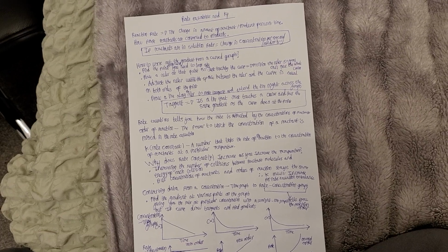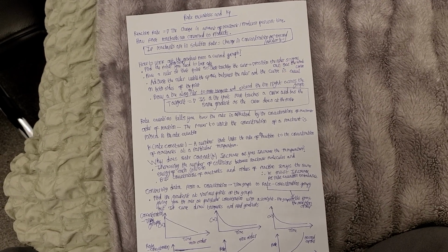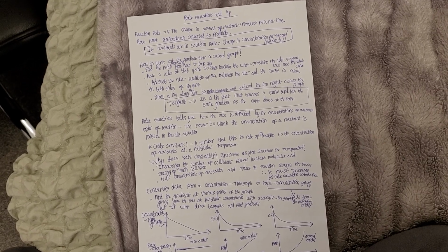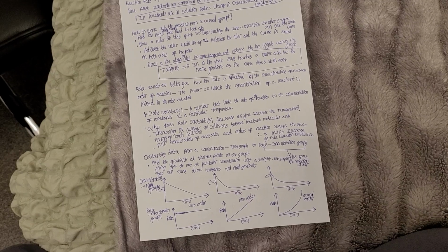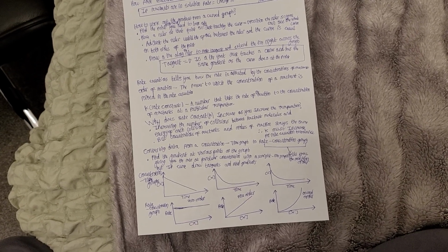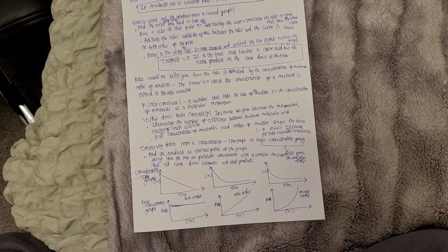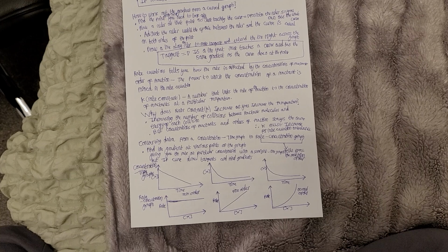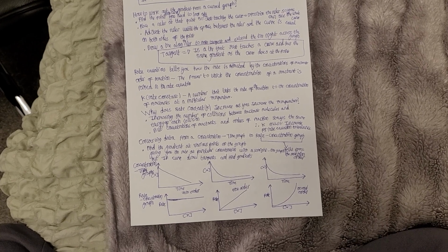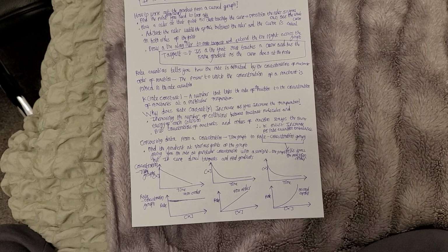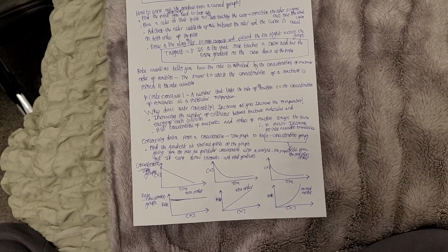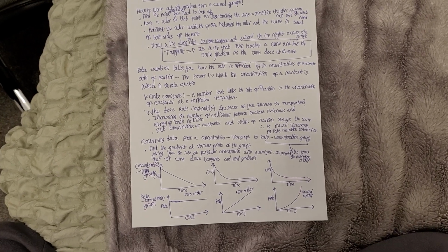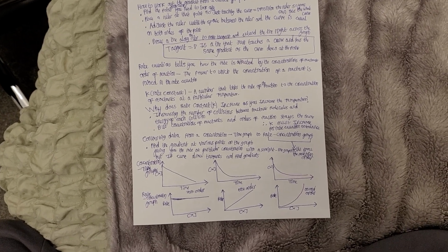Rate equations tell you how the rate is affected by the concentration of reactants. Order of reaction is the power to which the concentration of a reactant is raised in the rate equation. The rate constant, k, is a number that links the rate of the reaction to the concentration of reactants at a particular temperature. Why does the rate constant k increase as you increase temperature? It increases the number of collisions between reactant molecules and the energy of collisions, but the concentration of reactants and the orders of reaction stay the same. Therefore, k must increase for the rate equation to balance it out.